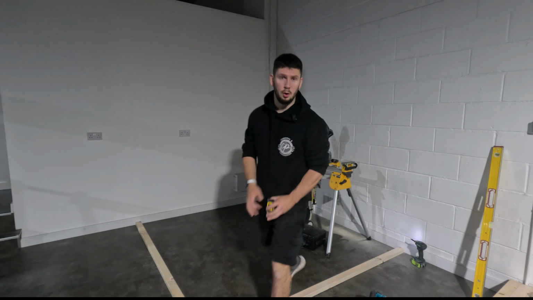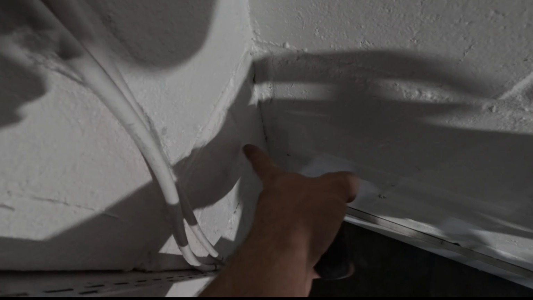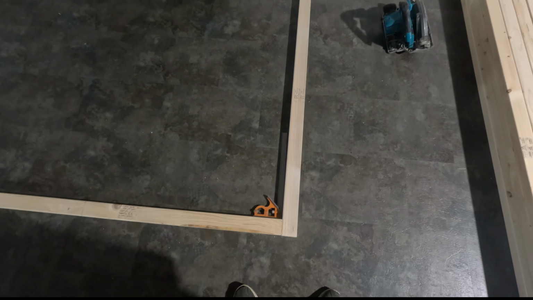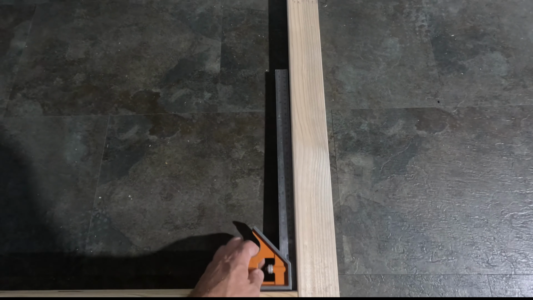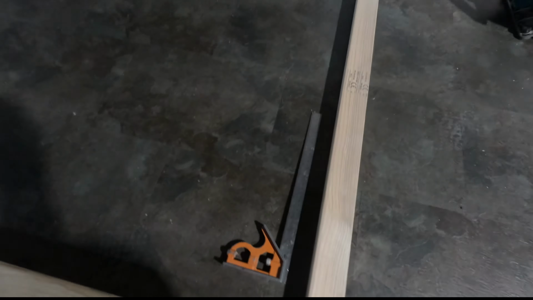I'll show you there what caught me out, guys. So over here in this corner, I'd gone to the far back corner and I've got this protruding, which is throwing me out, which I don't think this wall is even square anyway. But we're going to make sure that we square this up in here. That doesn't look very square. So we're going to check it with the 3, 4, 5.